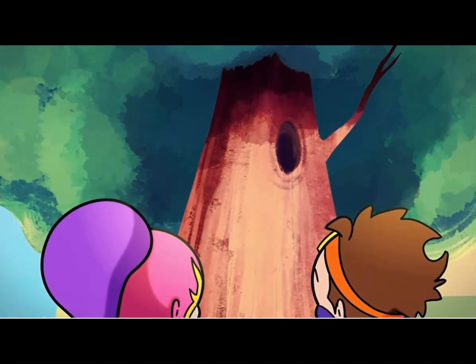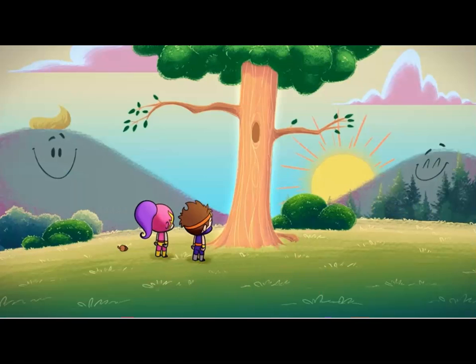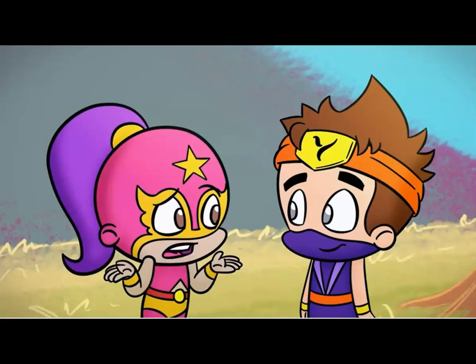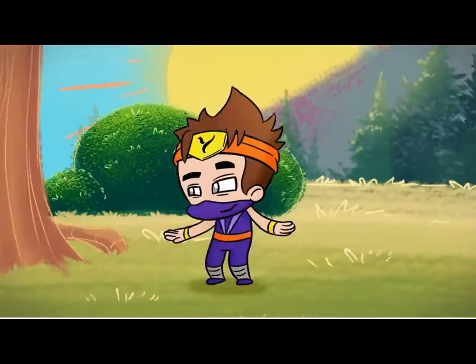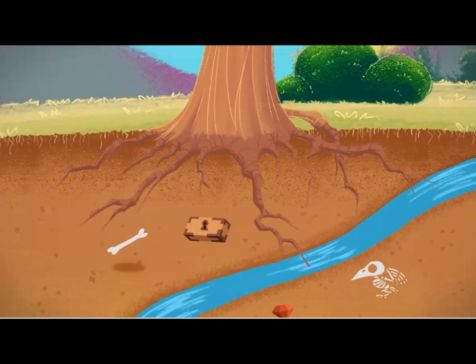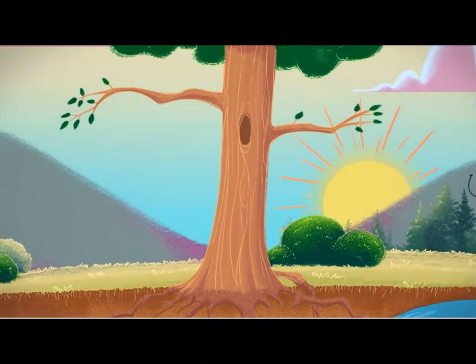What other parts of the tree? Just like the human body, there are different parts to a tree. The roots, the trunk, the branches, and the leaves. Each part serves a different purpose. What does each part of a tree do? Roots support a tree as it grows big and strong. Roots also collect water from the soil and store nutrients until a tree needs them most.